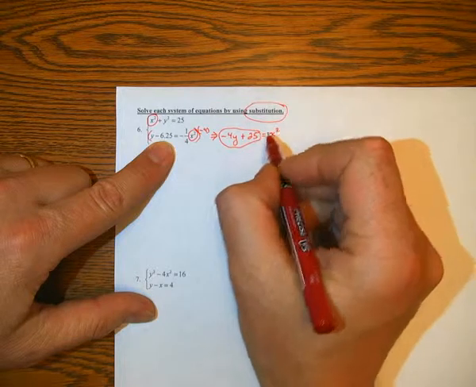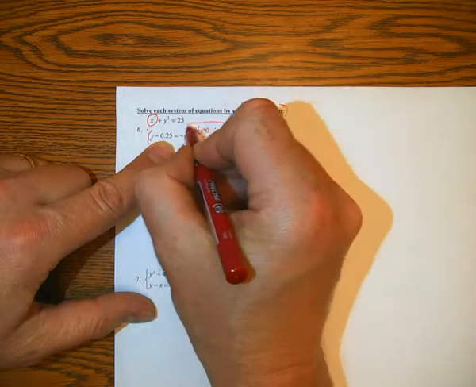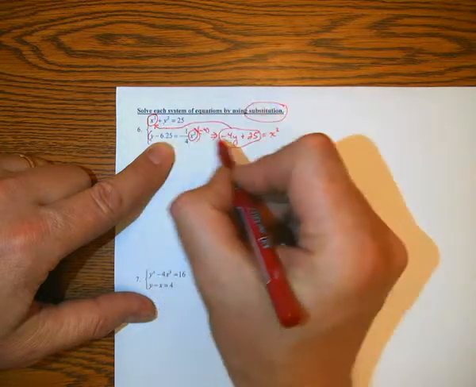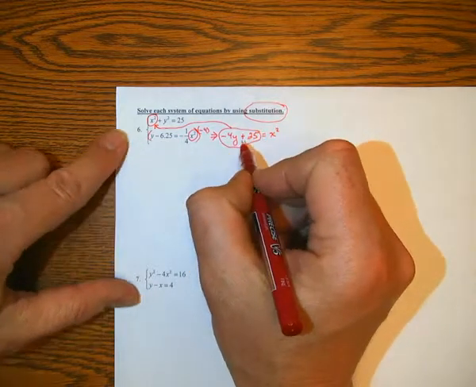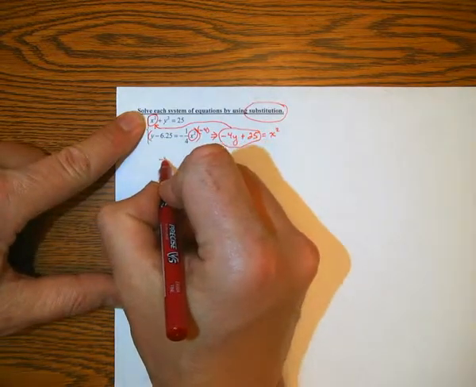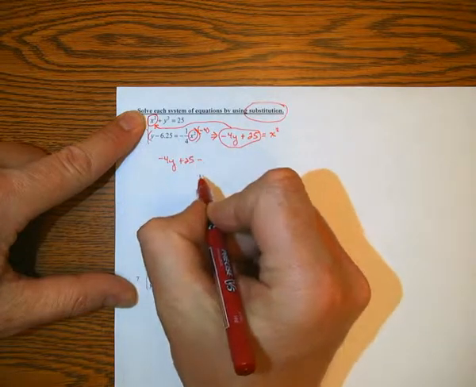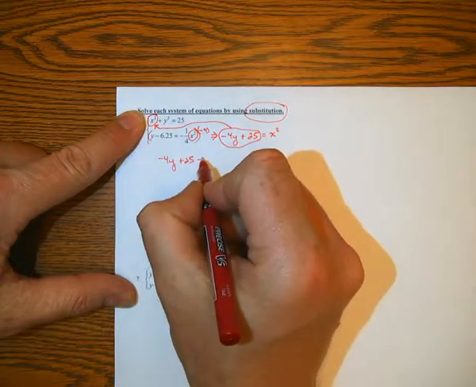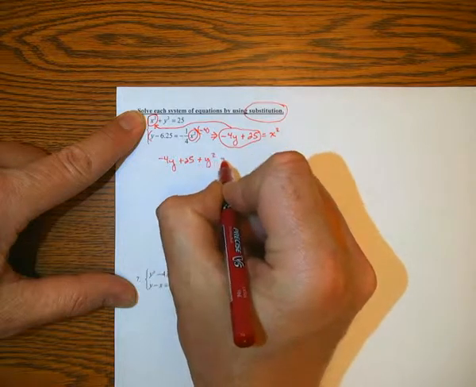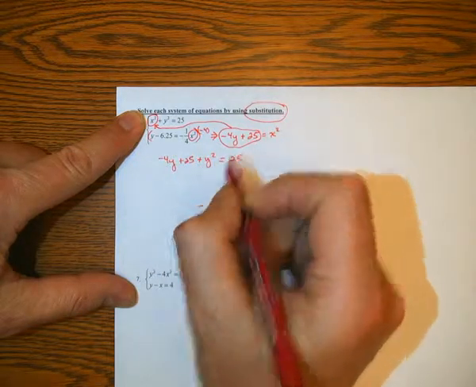This right here is equal to x squared, which means anywhere I see an x squared, I can replace it with this. So we're going to do that. -4y plus 25, plus y squared equals 25.